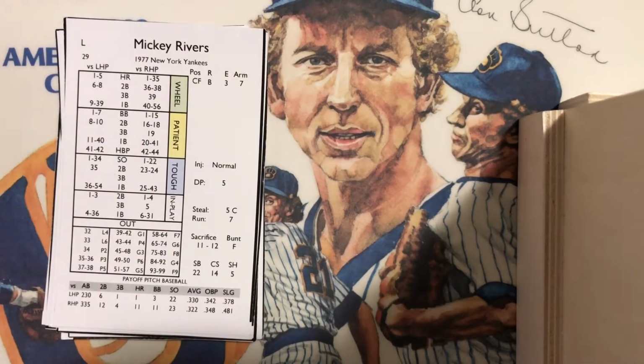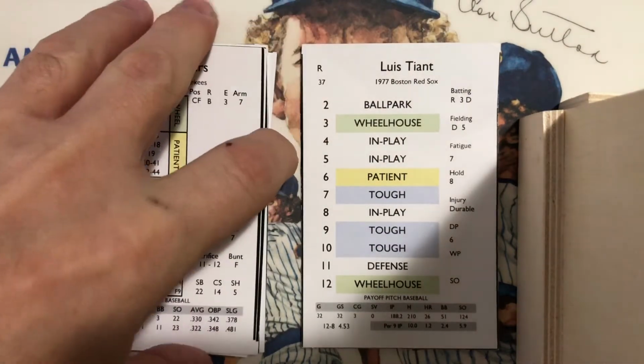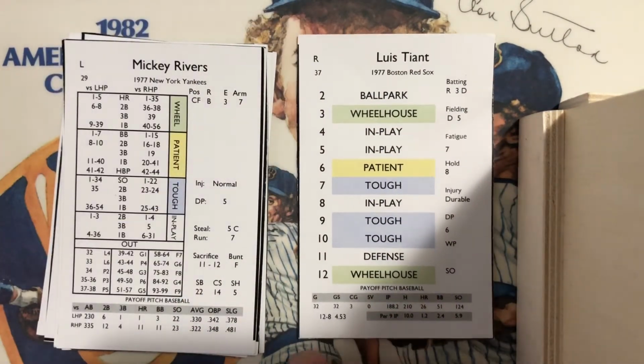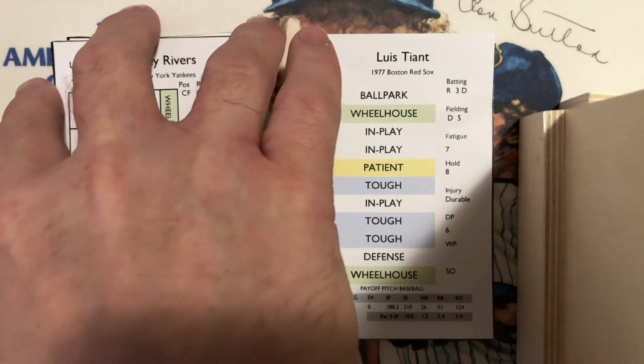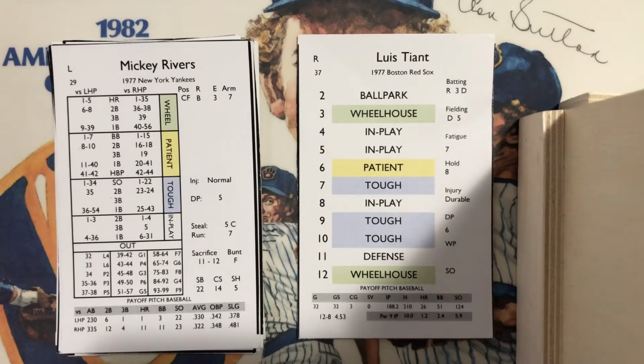Here comes Louis Tiant to face the Boston Red Sox. One thing I should say is that due to their workload in yesterday's game, Bill Campbell and Sparky Lyle, the respective closers for these teams, are not available today.